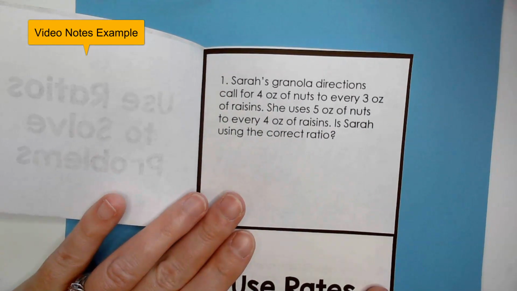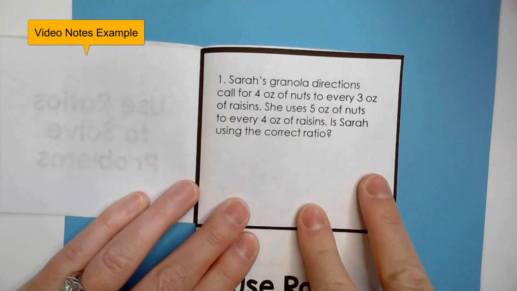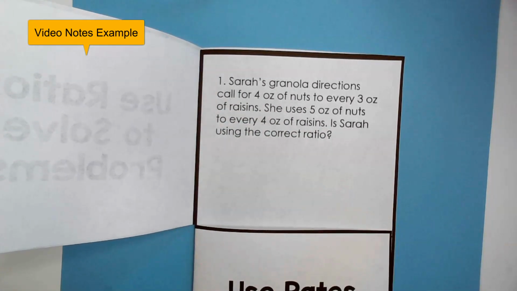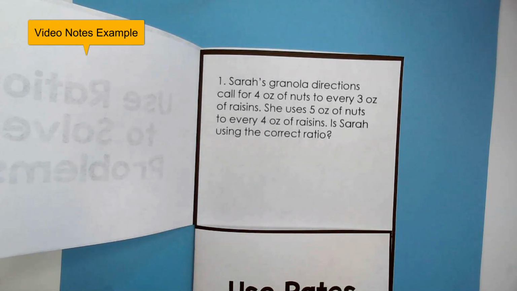Our first problem we have here for solving ratio problems, Sarah's granola directions call for 4 ounces of nuts to every 3 ounces of raisins. She uses 5 ounces of nuts to every 4 ounces of raisins. Is Sarah using the correct ratio? Well, let's solve to find out.